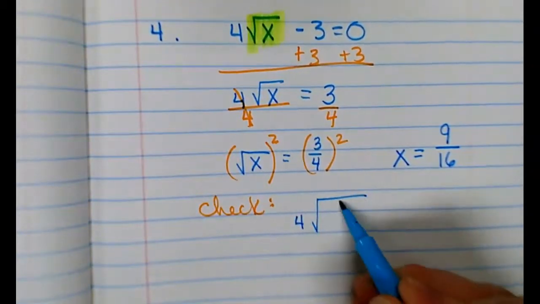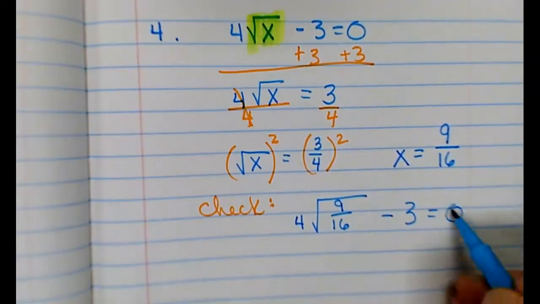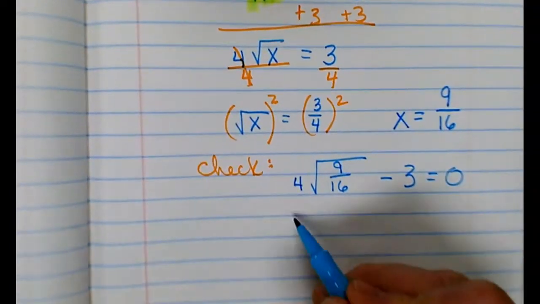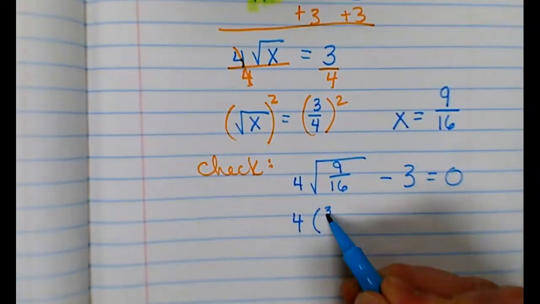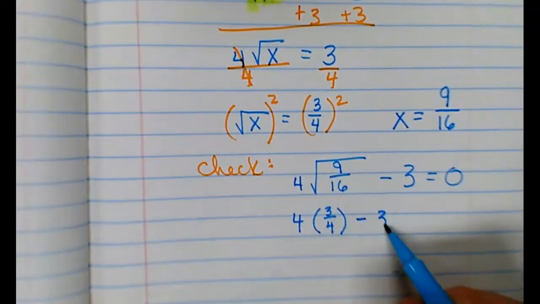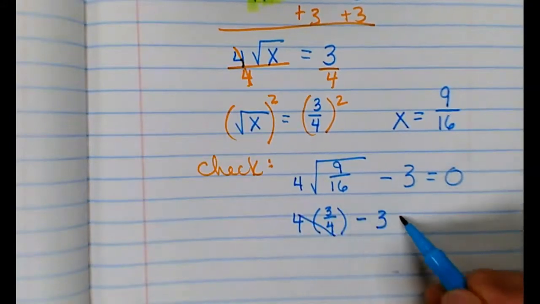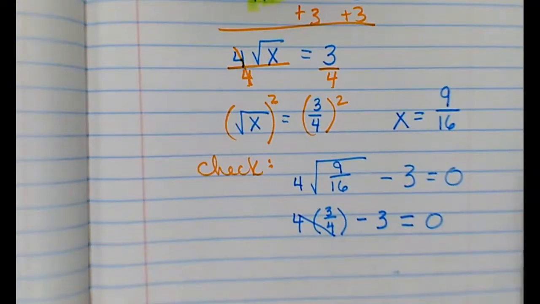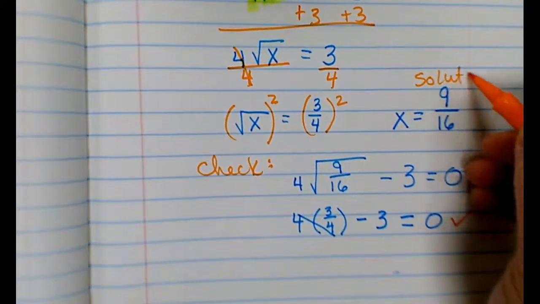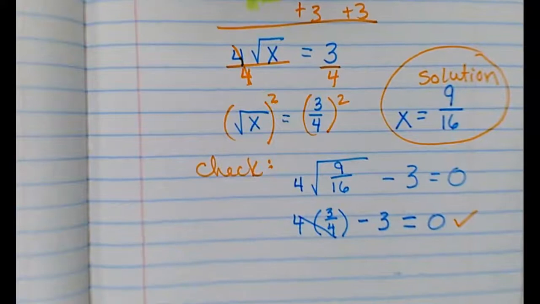4 times the square root of 9 over 16 minus 3 equals 0. Well, 9 and 16 are both perfect square numbers, so this is equal to 3/4 when you take the square root of it. The 4's will cancel, and you have 3 subtract 3. That does check out. That means this is a solution, and there are no extraneous solutions.